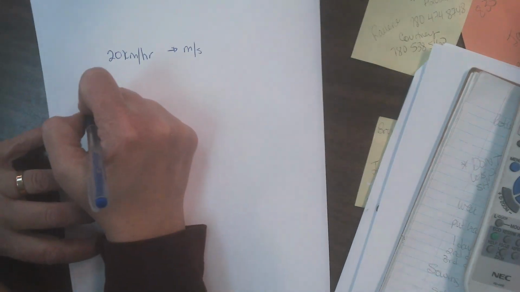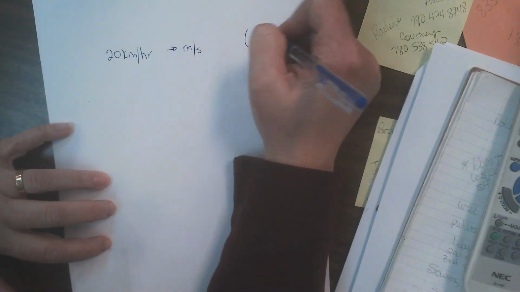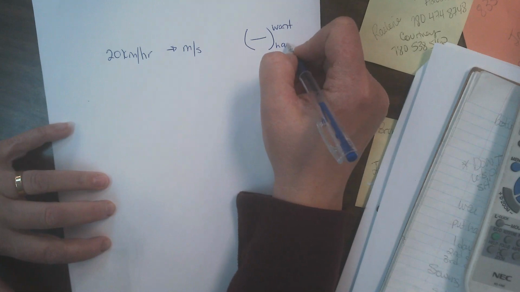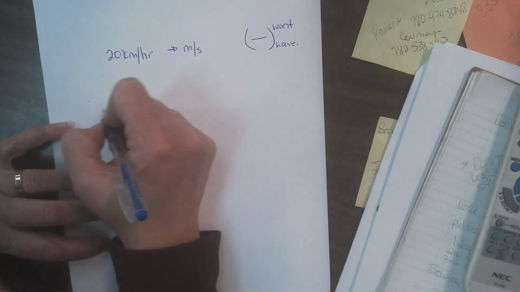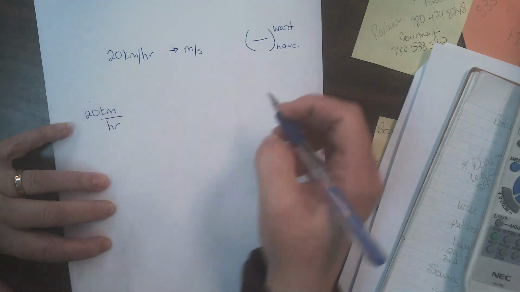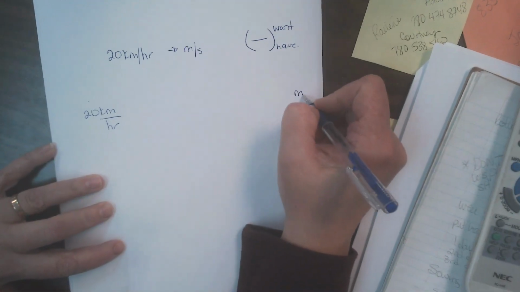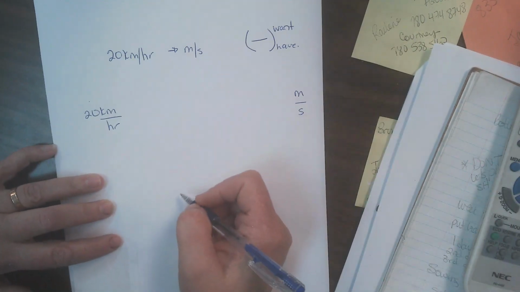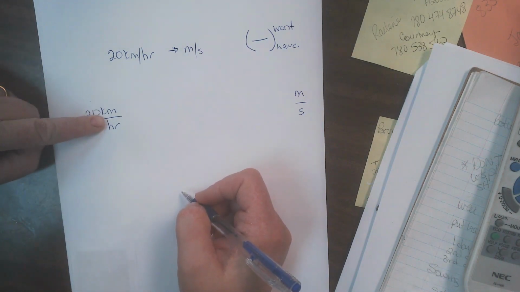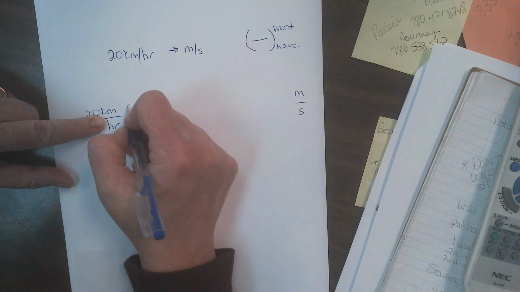Okay, so always remember this trick here. We have what we want over what we have. So we're going to take our 20 kilometers per hour, and we need to get all the way over here to meters per second. So let's pick on one unit to convert. Let's pick on kilometers right now.